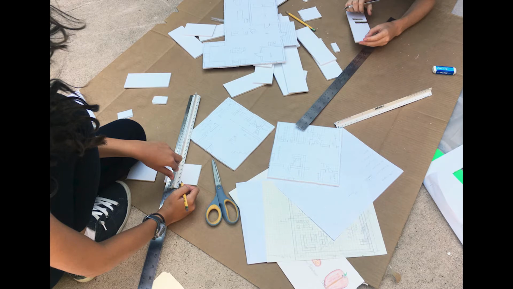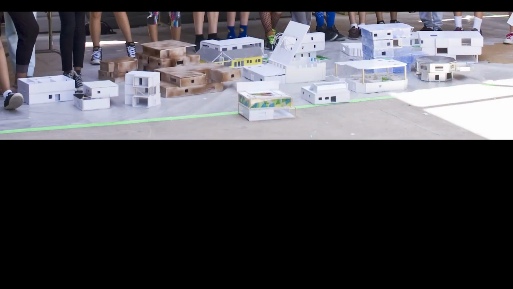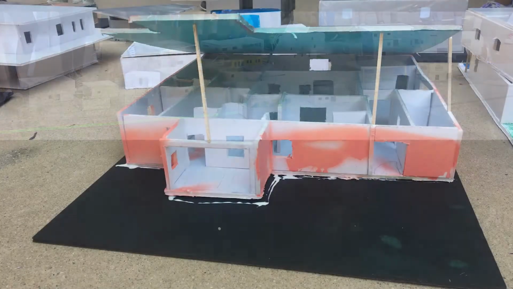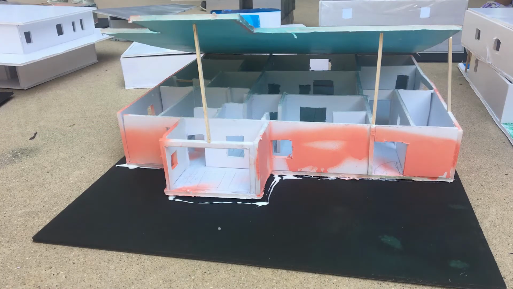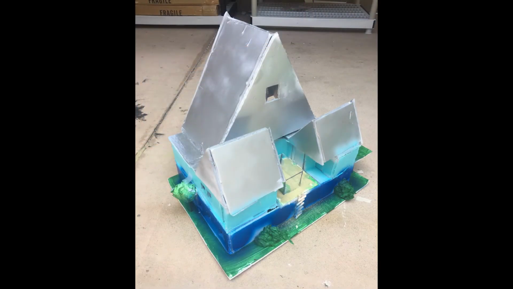Many students then, after all the walls and the doors and the windows are taken care of, decide to decorate their house. Many use paint, spray paint, tissue paper, and lots of other materials.